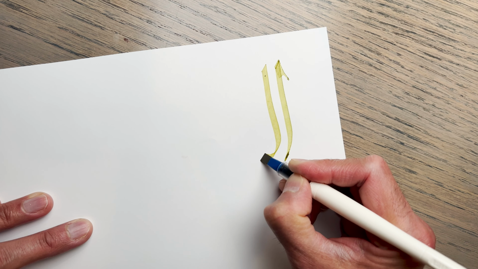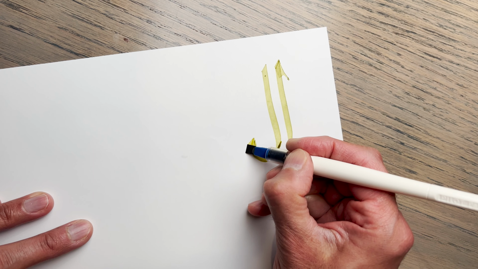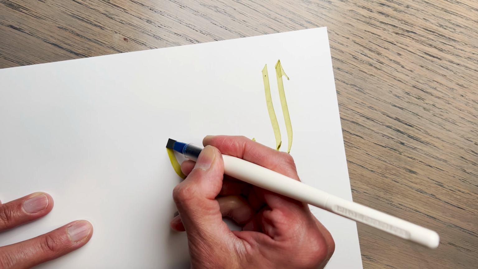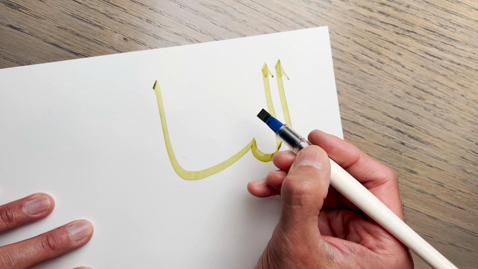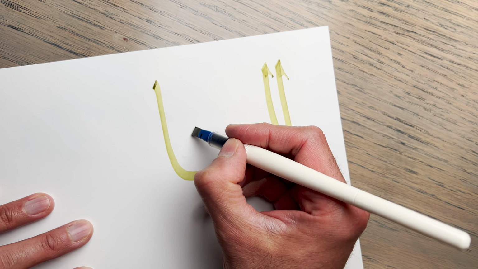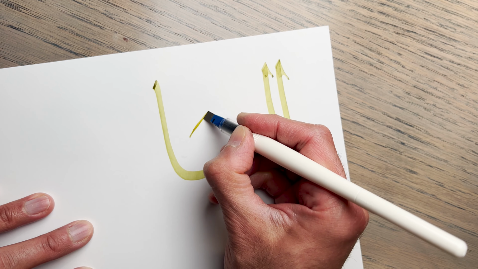The Lam connects into the Ba. And we're going to place our THAW right about here. Come up.